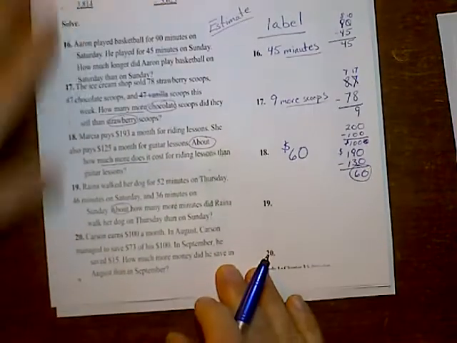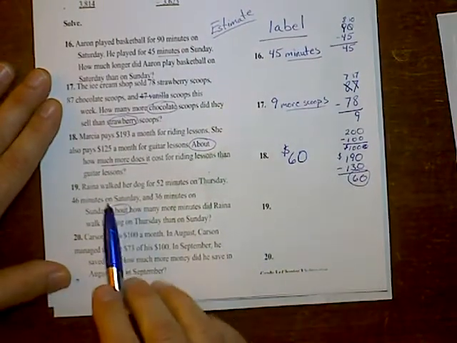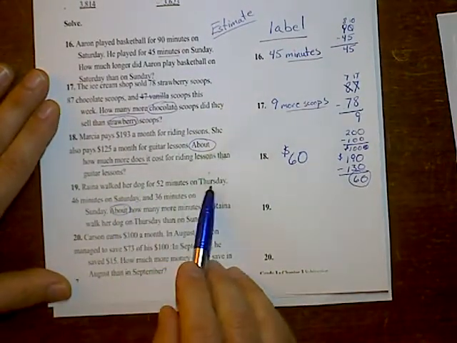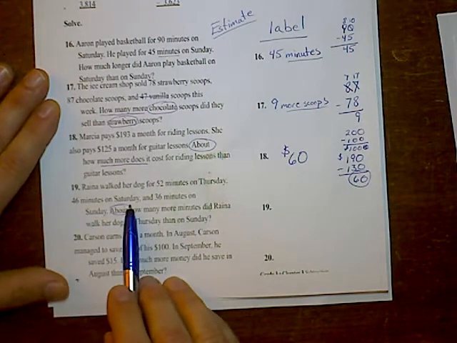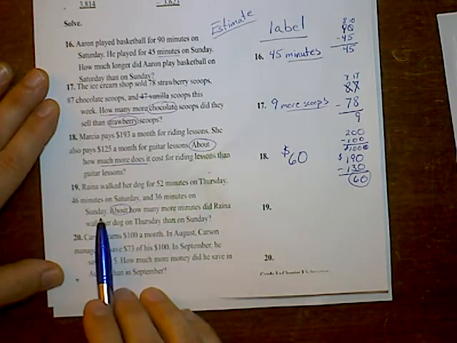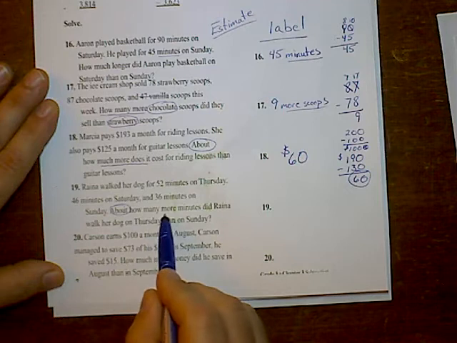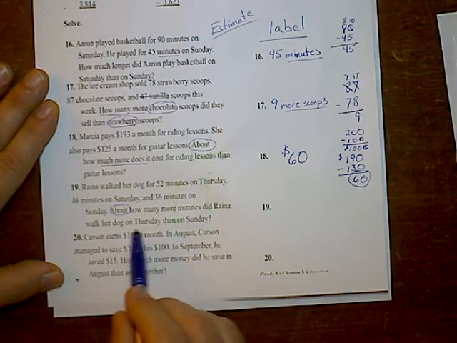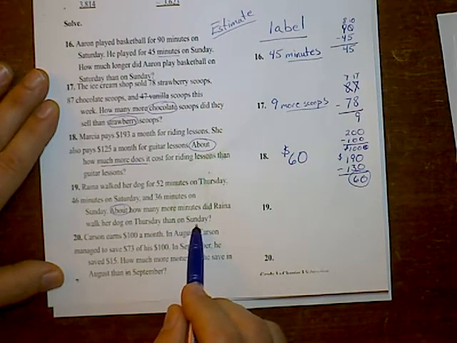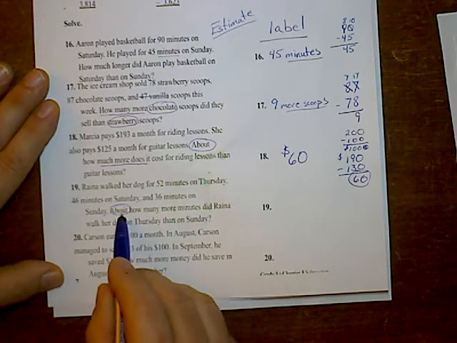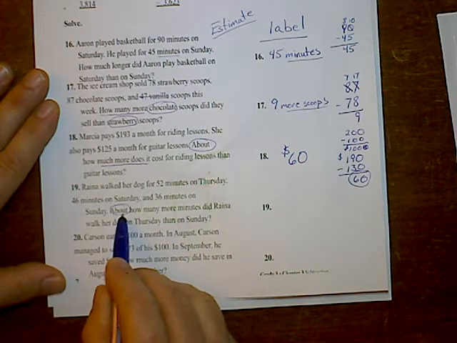All right. Number 19. Raina walked her dog for 52 minutes on Thursday, 46 minutes on Saturday, and 36 minutes on Sunday. About how many more minutes did Raina walk her dog on Thursday than on Sunday? Ooh, okay. It says "about," so we're going to estimate.